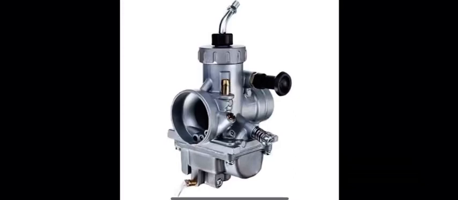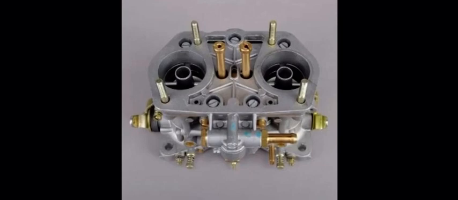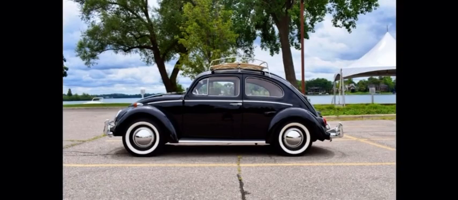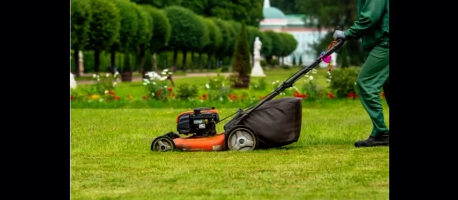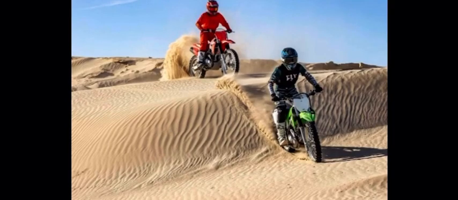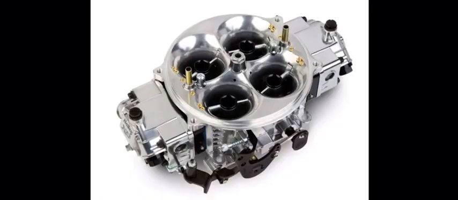This is a carburetor. The use of carburetors dates back to the early 1900s, where they were used in most cars and trucks until the late 70s. Presently, they're mainly used on machines like lawnmowers, chainsaws, and dirt bikes. A carburetor is a simple means of delivering a mixture of air and fuel to an engine, giving it the fuel it needs to run.